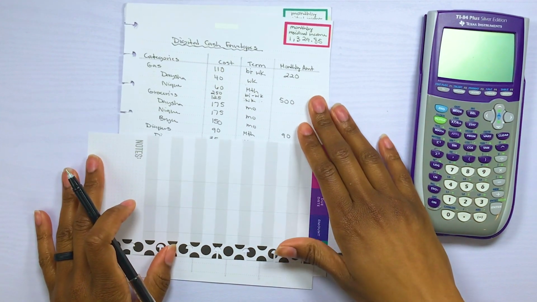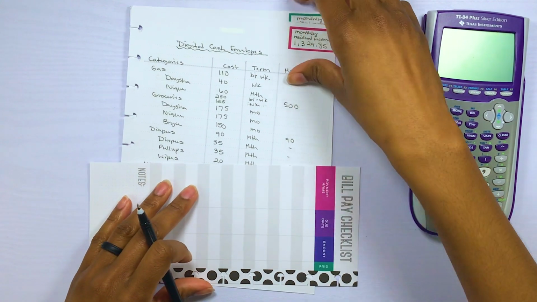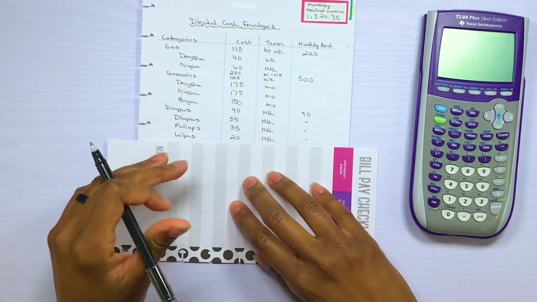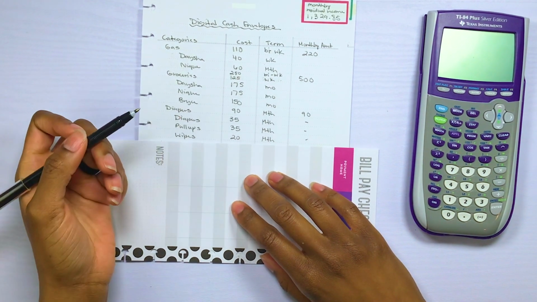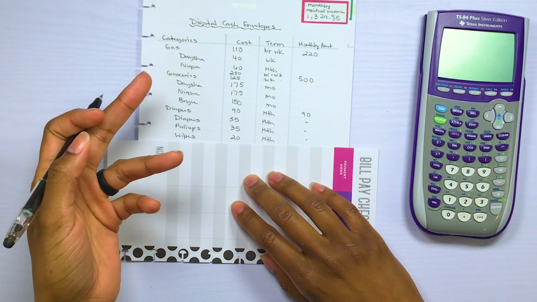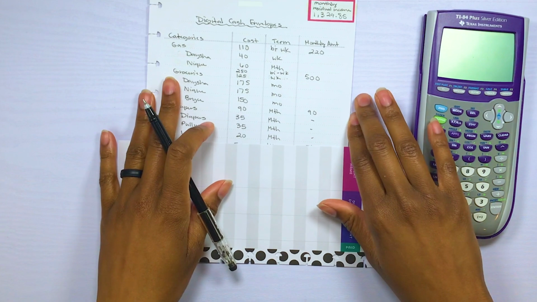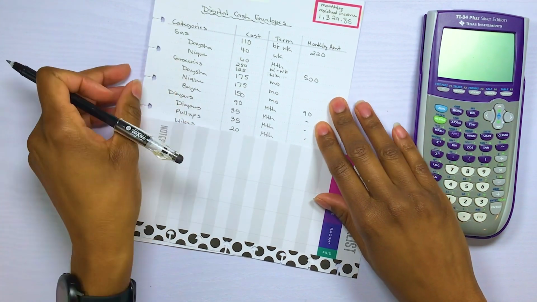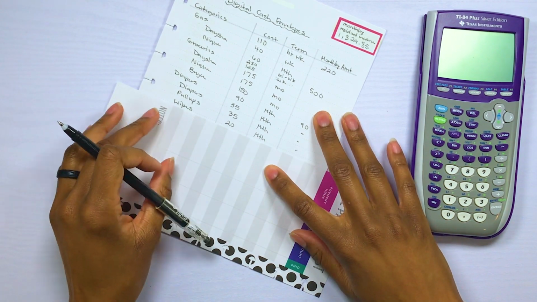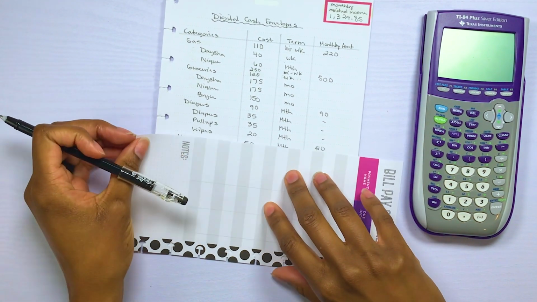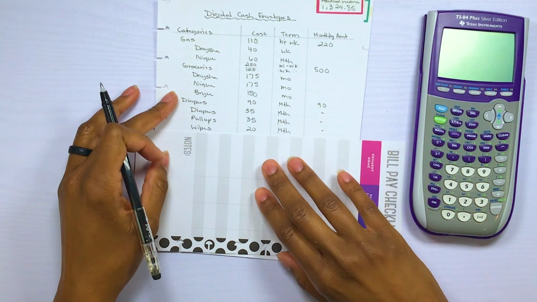So yeah, we're going to move on to the next section of my digital cash envelopes, which is diapers. So our son is 2 and he's still in diapers. We are just now starting to try and potty train him. Don't know how long it's going to take, but hopefully it won't take forever, but hey. So what I did here was basically break it down into a monthly budget.